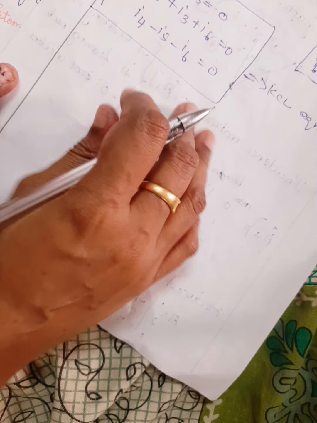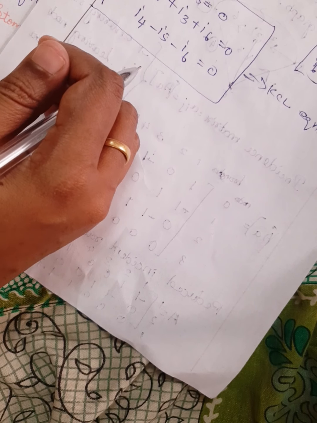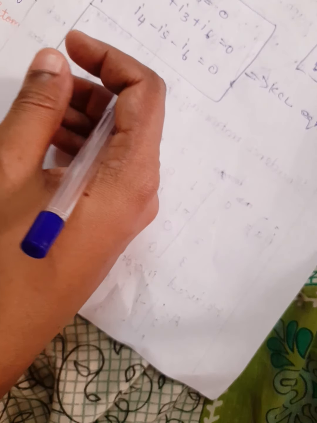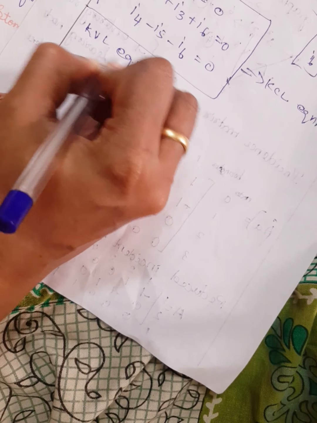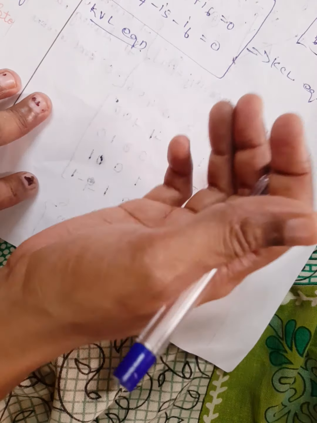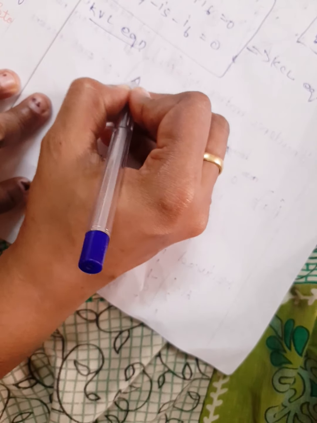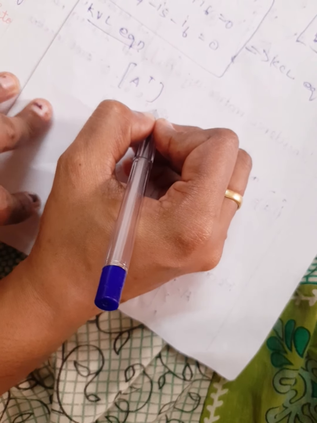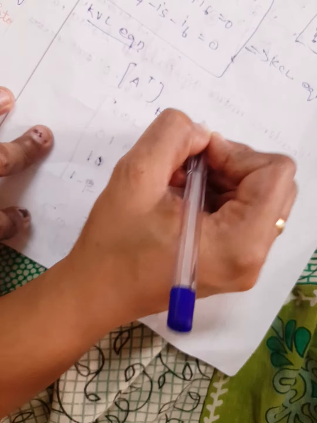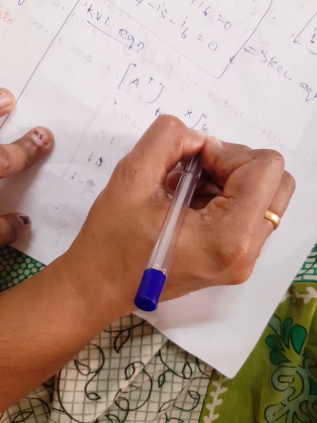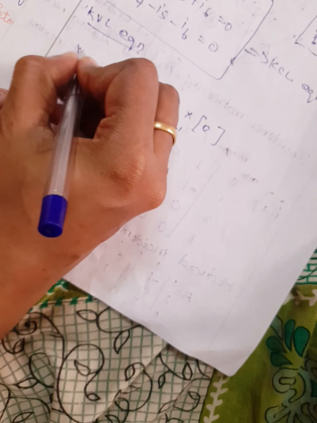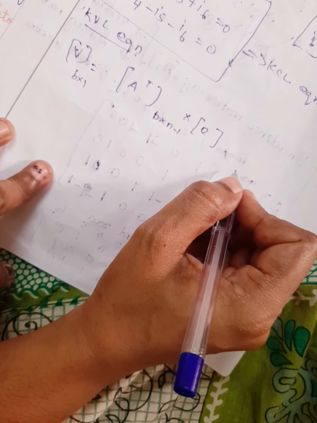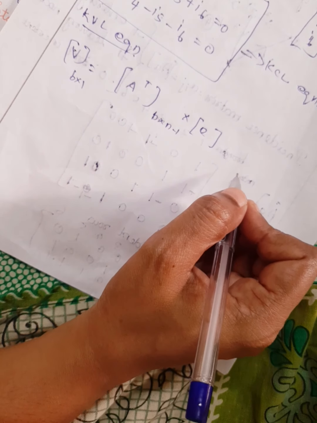And next, the KVL equation. So what is the KVL equation? In order to write the KVL equation, you want to transpose the incident matrix. So transpose into the voltage value. That is V, which is B cross 1, equal to A transpose into E value.